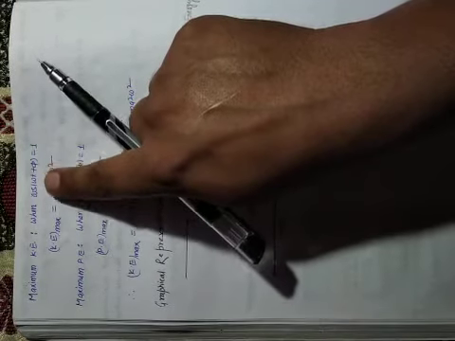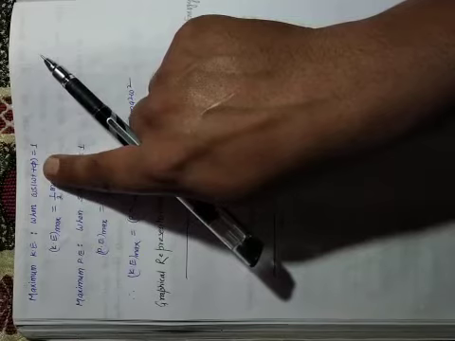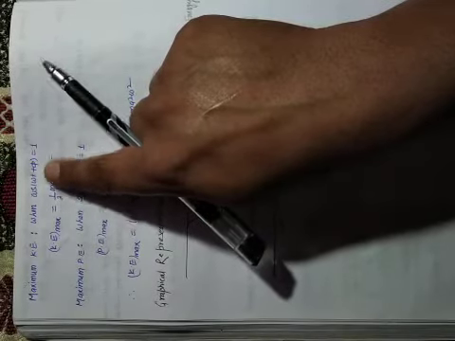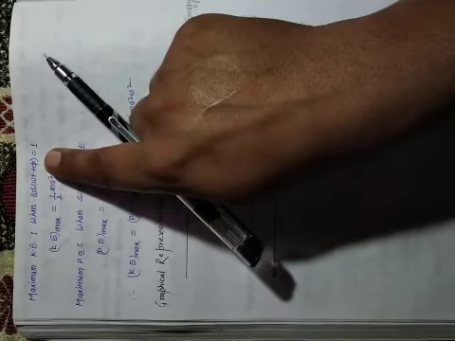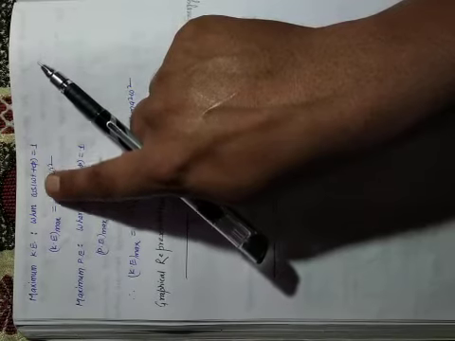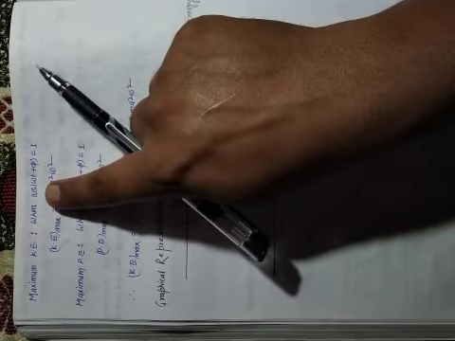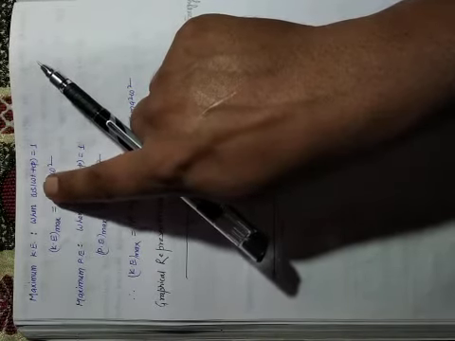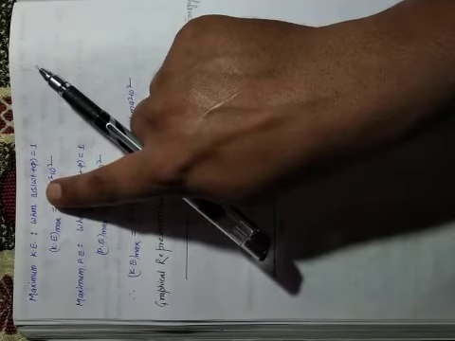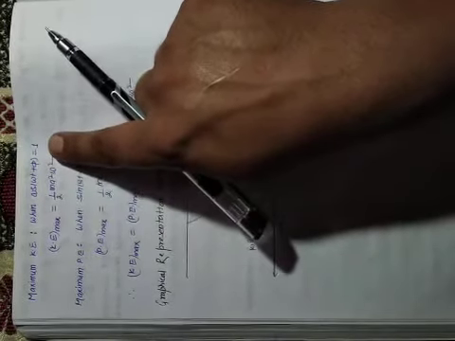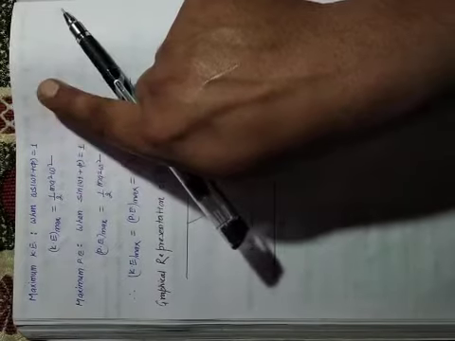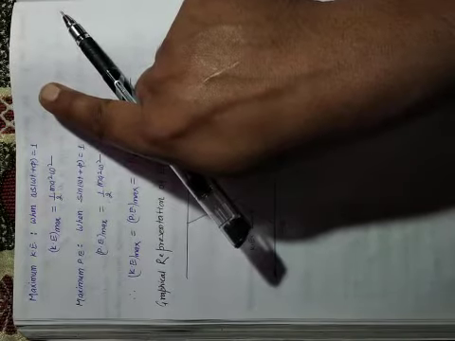Anything in the angle of cos or anything in the angle of sine, these two trigonometrical ratios, cosine and sine, have a maximum value equal to 1 and a minimum value equal to -1.